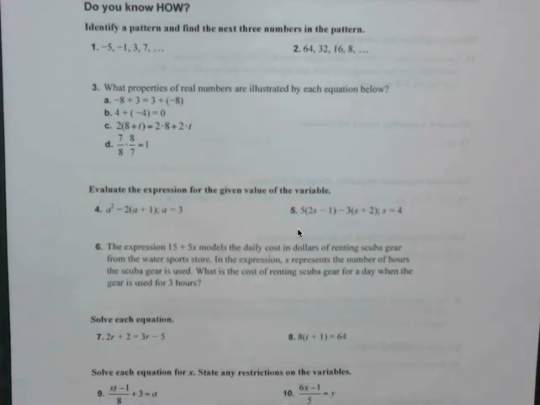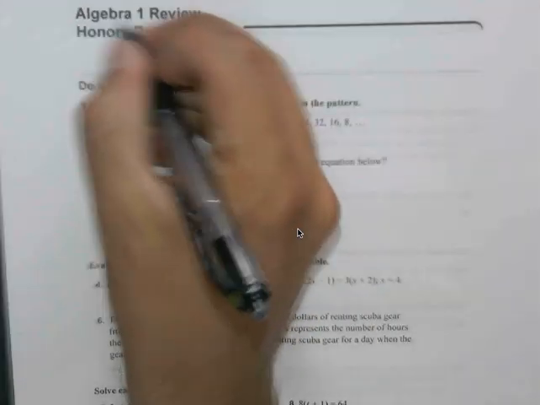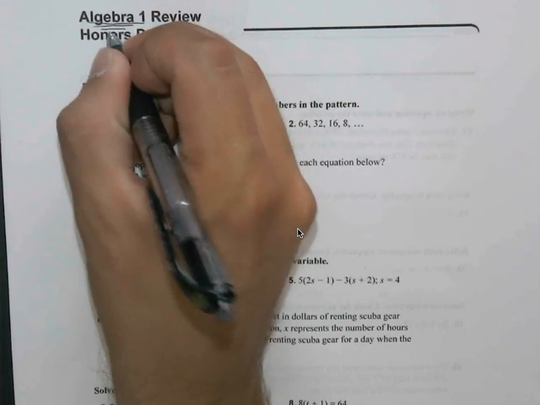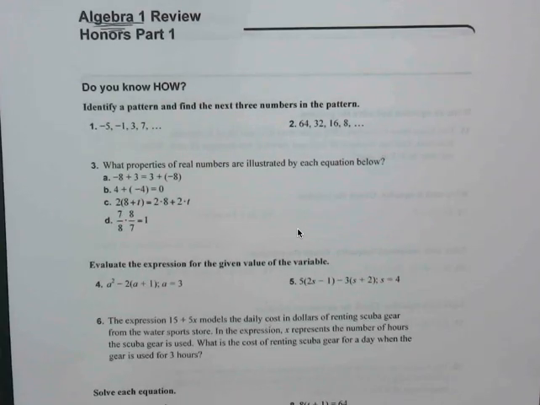So we're looking at the first part of this algebra review from Algebra 1. A lot of this material should seem familiar, like something you've done before. A lot of this should seem easy. Some of it I might skip, and some of it might just be a quick explanation.